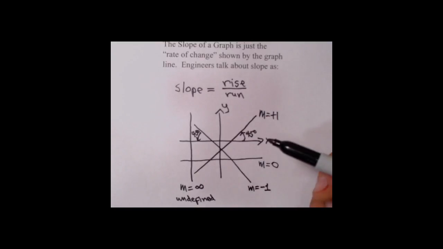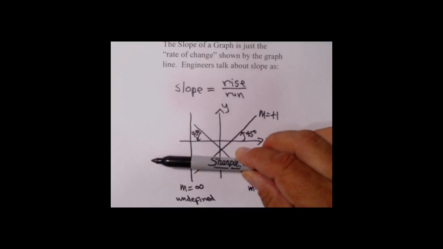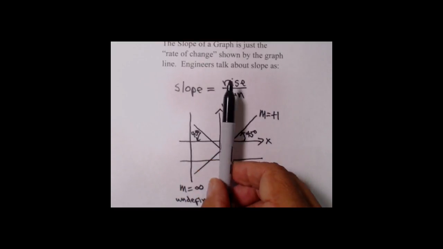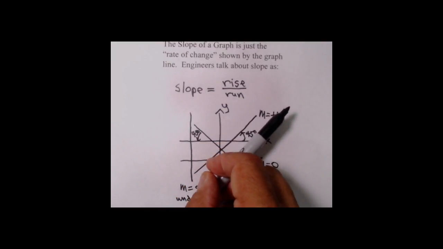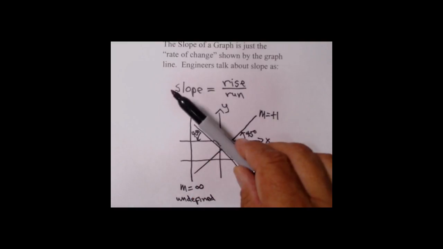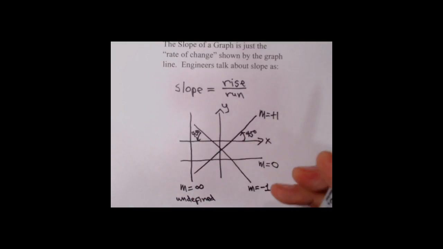So there are four slopes that you want to be familiar with. We use these as signposts. Any flat line, m equals 0. Any line going straight up, m equals infinity or undefined. Any line going upward to the right at 45 degrees is plus 1. And any line going downward to the right at 45 degrees is minus 1.